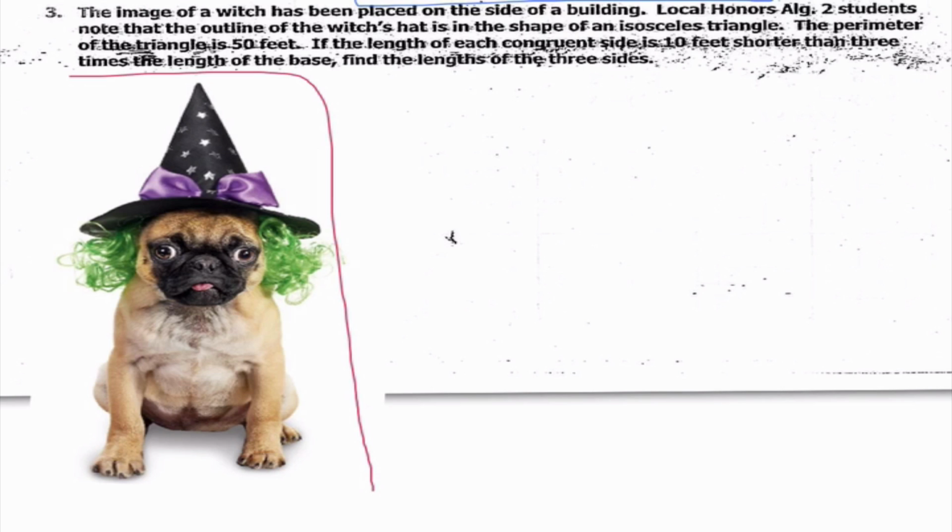And voila, the shape of the witch's hat is in the shape of an isosceles triangle. The perimeter is 50 feet. If the length of each congruent side is 10 feet shorter than 3 times the length of the base, find the lengths of the 3 sides.